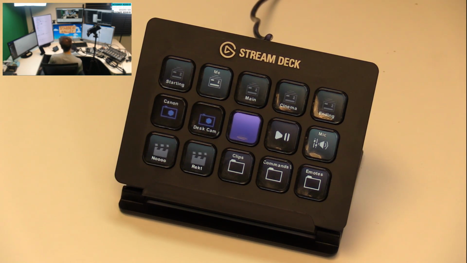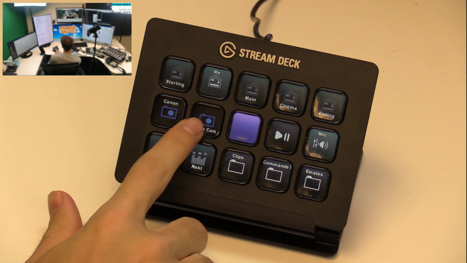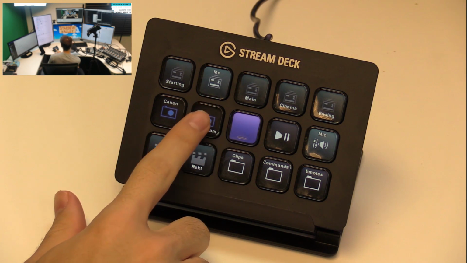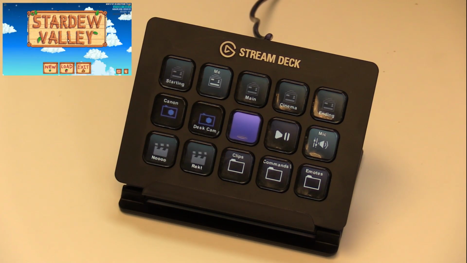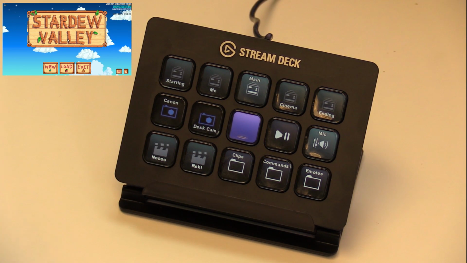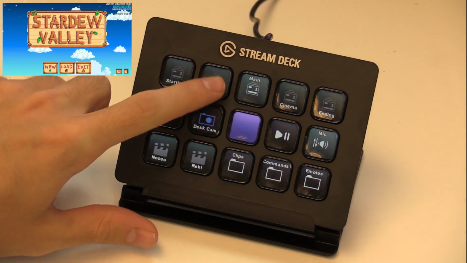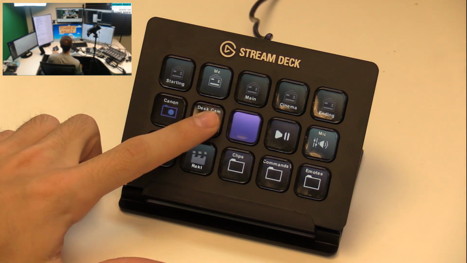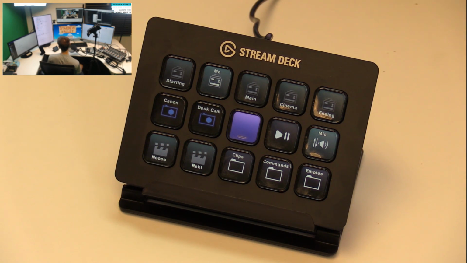The desk cam here is set to a source. So if I'm in main, I can hit the desk cam here and it's going to show up in the top right like that. But that only works in main. So let's say I'm on the me screen, which also has the desk cam, if I hit this, it doesn't do anything.